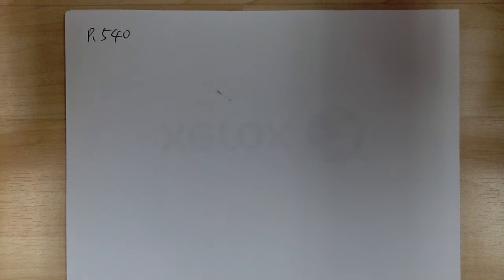Open your book to page 540. Today's lesson is on how to graph a straight line. So let's go to example 1.